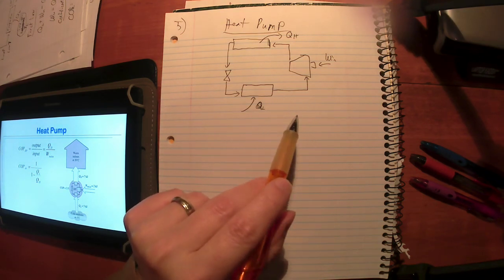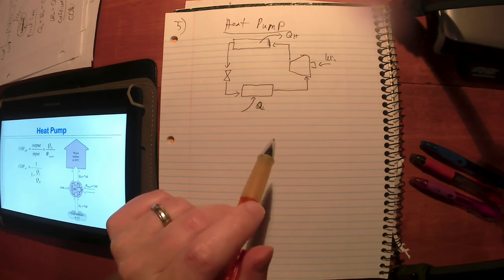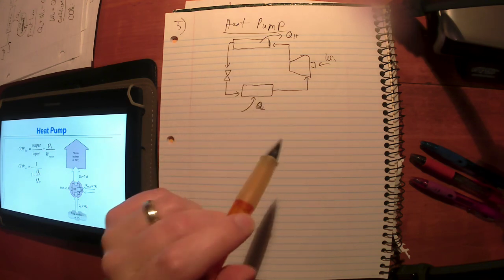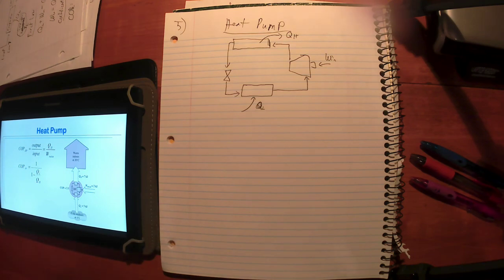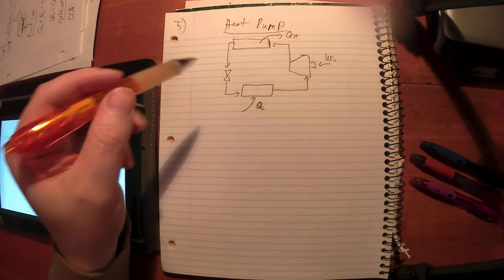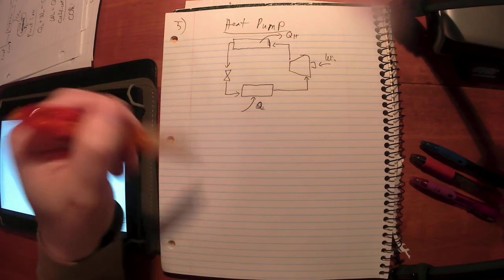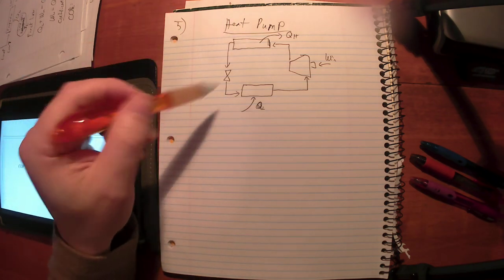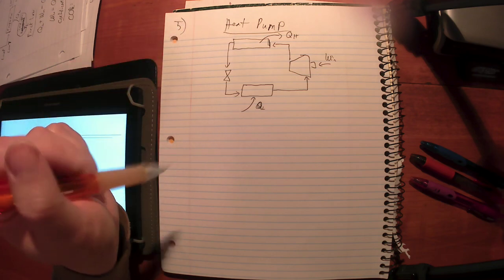In fact, your fancy heat pumps are a lot of times designed to run one direction in the summer to refrigerate, to air condition, and they run the opposite. They flip it around and run the refrigerant in the opposite direction in the winter, so it'll actually move heat into the house. Okay.